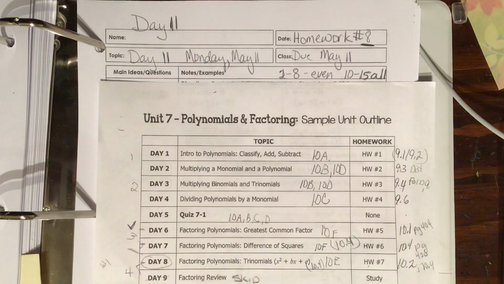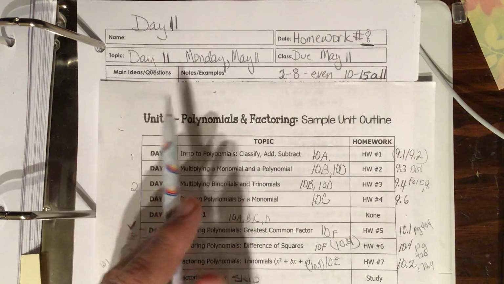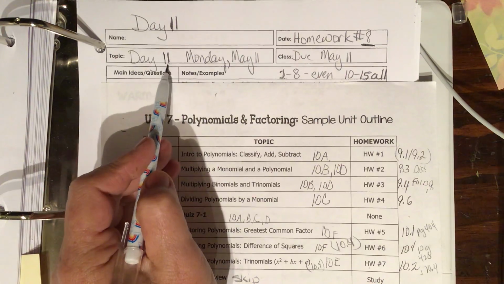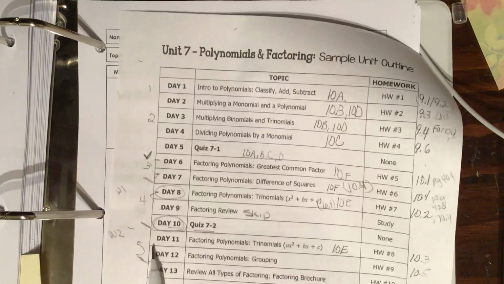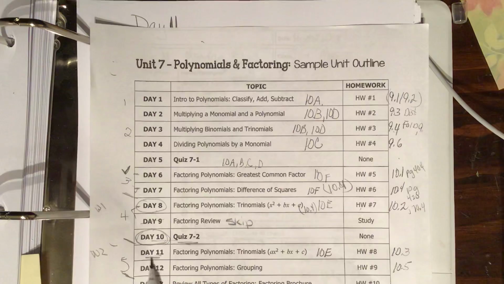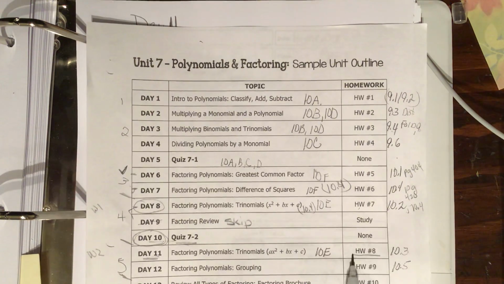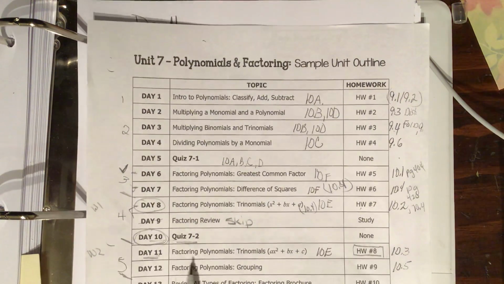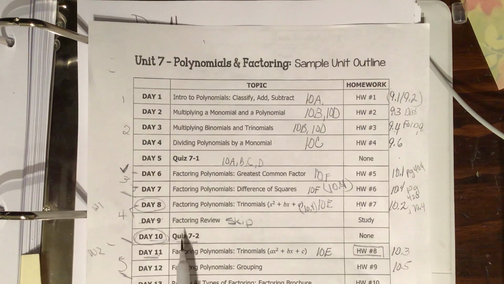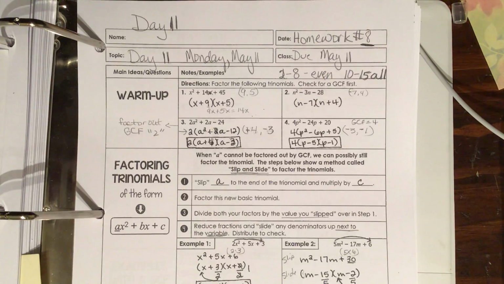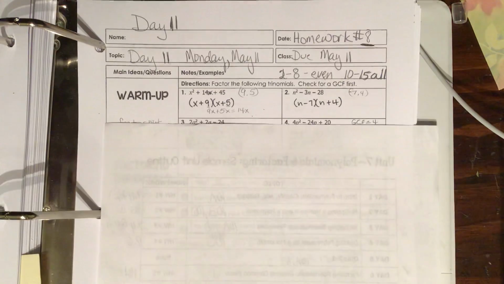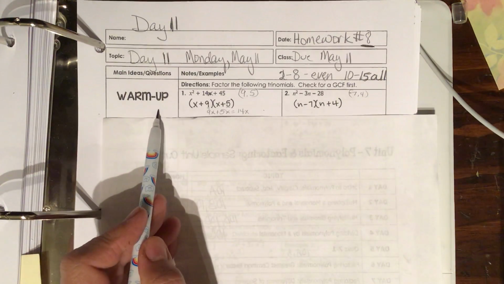Today is Monday, May the 11th, and we're going to be doing day 11. If you'll look at your Unit 7 factoring polynomial table of contents, day 11, and it's homework number 8. This is where we're at. You just finished up your quiz, and you're doing day 11, and it looks like this. This is what your homework looks like. And you have a warm-up here.